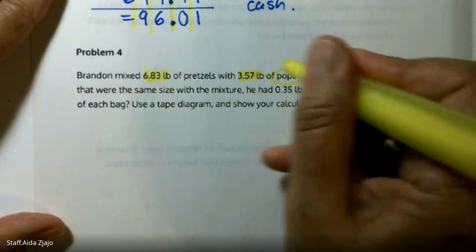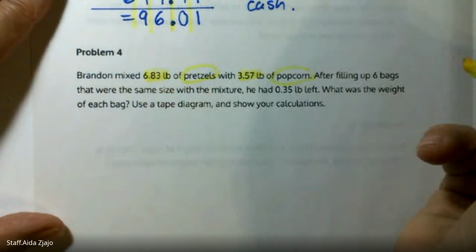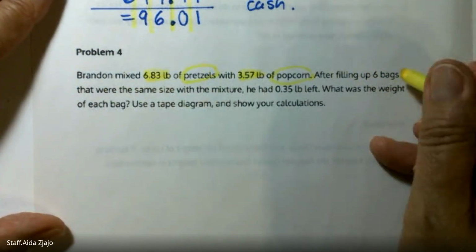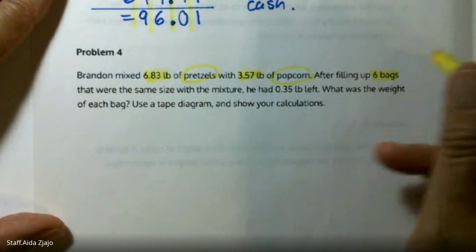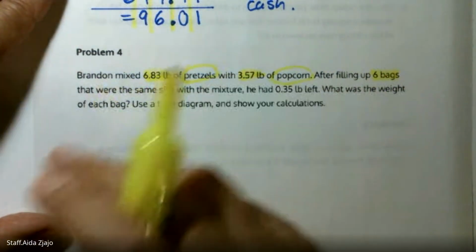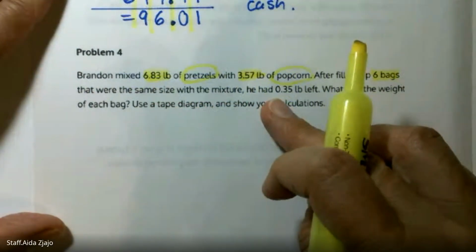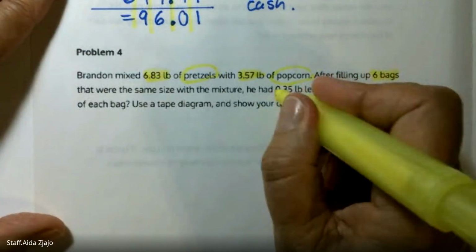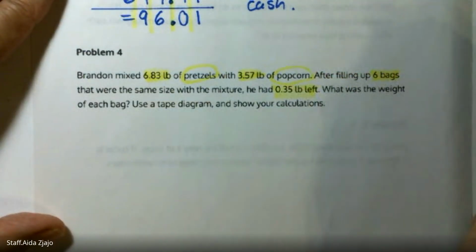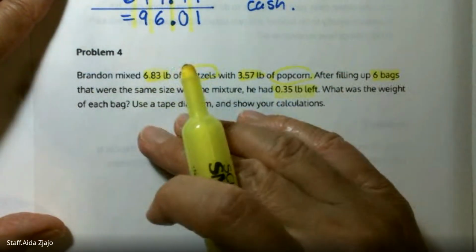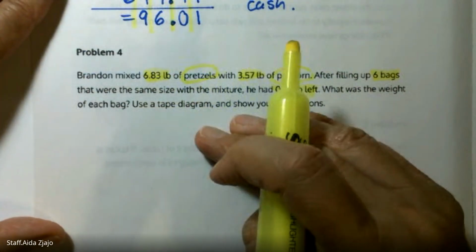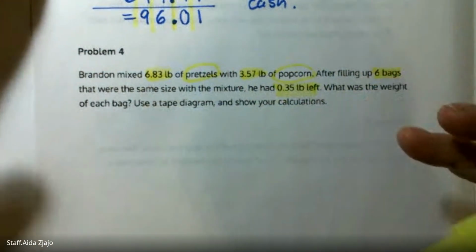After filling up 6 bags that were the same size with the mixture, he had 0.35 pounds left. What was the weight of each bag? Use the table diagram and show your calculation.